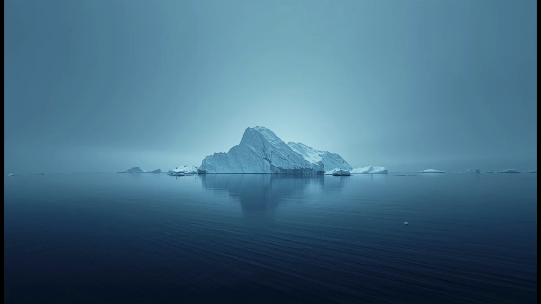Some icebergs carry sediment within their ice. This sediment was picked up by the glacier as it moved across the land, grinding against rock and soil. When the glacier reached the coast and pieces broke off to form icebergs, some of this sediment became trapped in the ice.